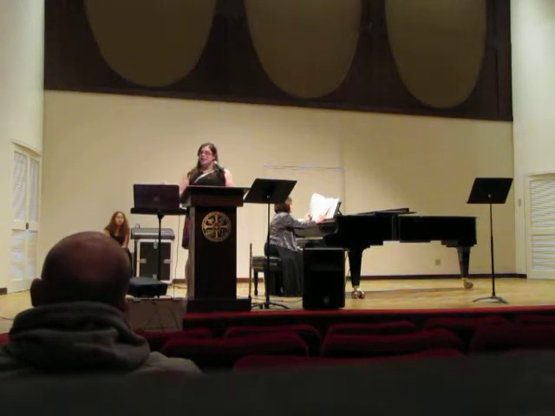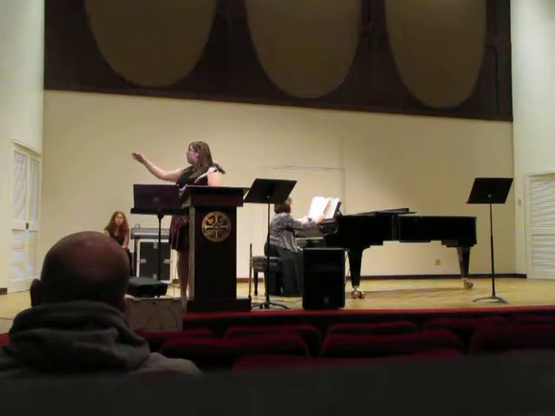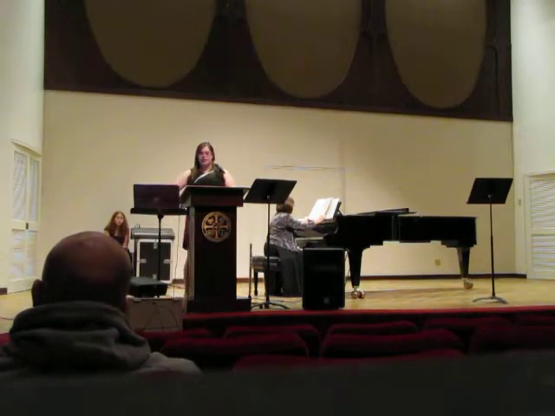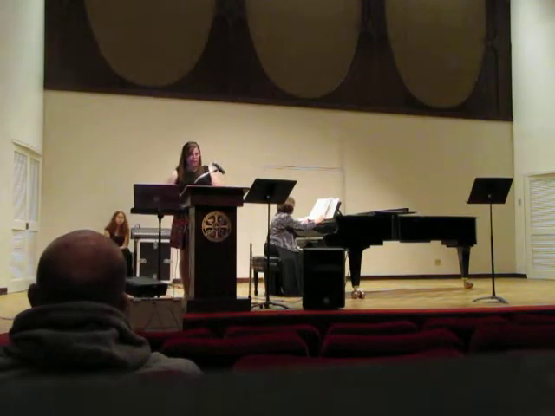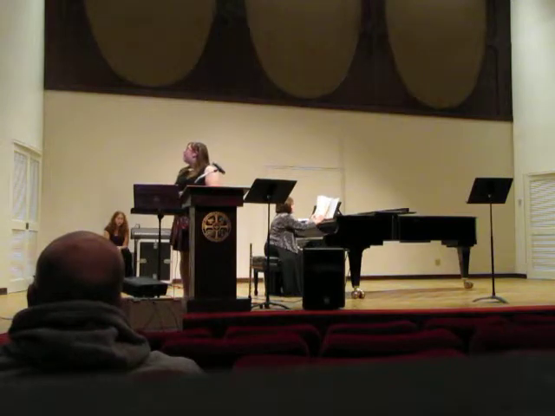As previously stated, the form is A-B. So there's a first section and then a second section. It's in triple meter, and the quarter note equals about 70, 69, somewhere around there. Like previous movements, the analysis is fairly traditional. There's lots of red and green, as you can see.